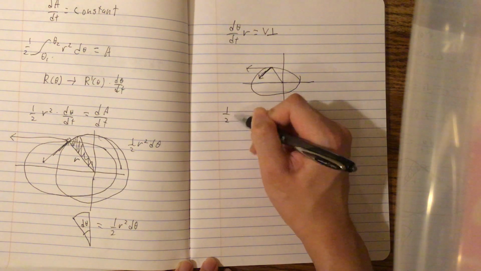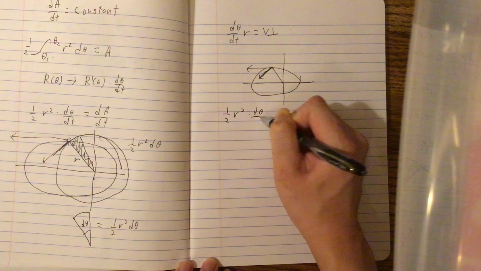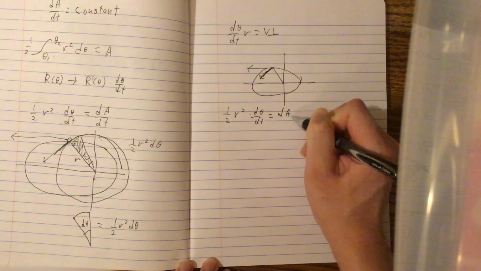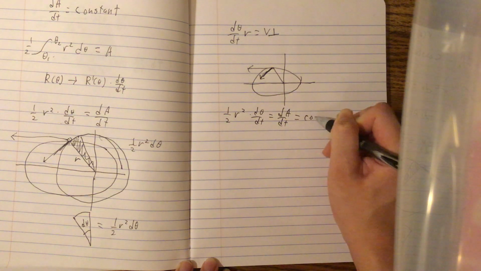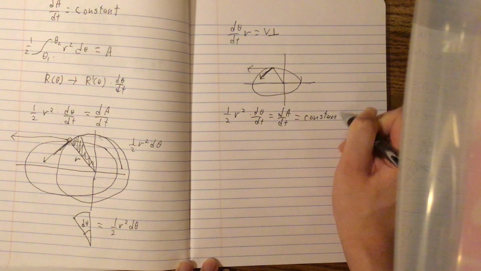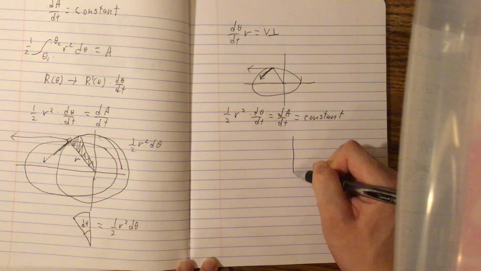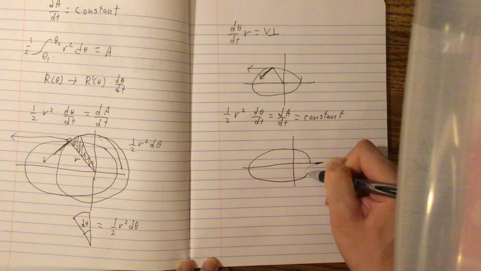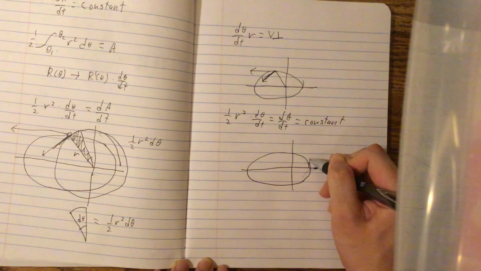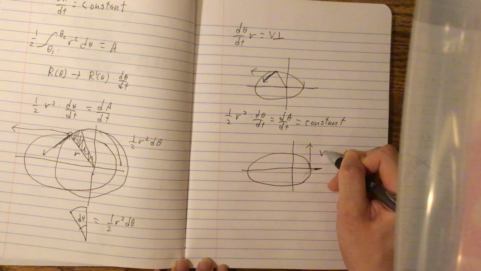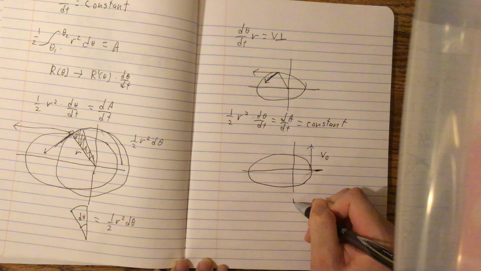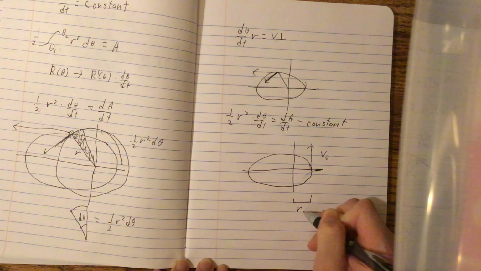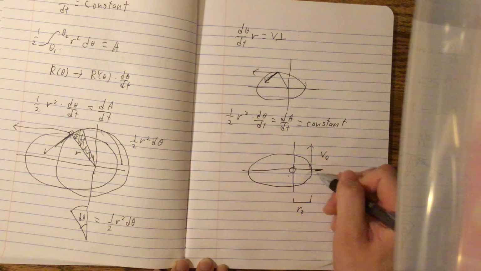So let me write this down again. 1/2 r squared times d theta over dt equals dA/dt. We know dA/dt is constant. Let me draw a better ellipse. Let's say there's some v initial, and some r initial, where r initial is the initial distance between the sun and the planet.